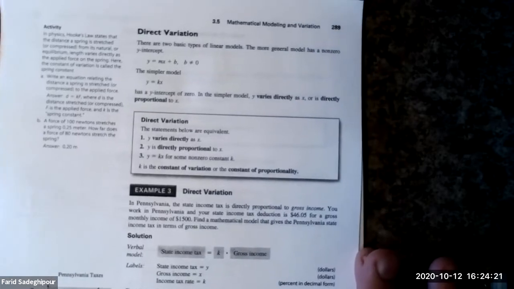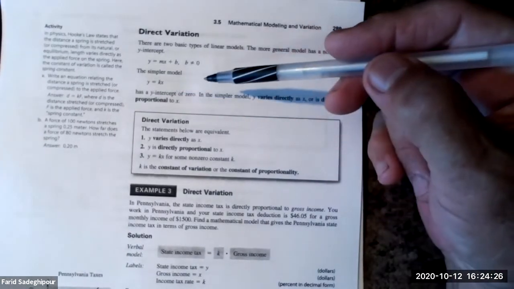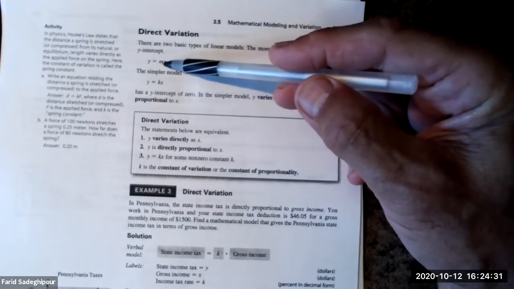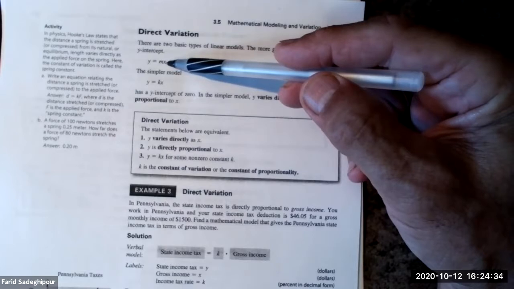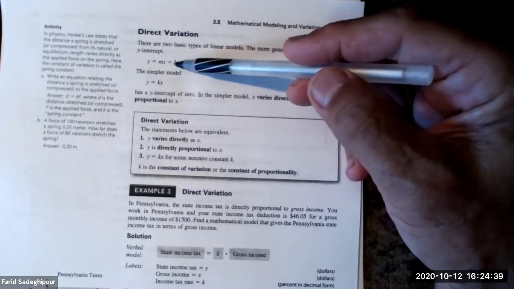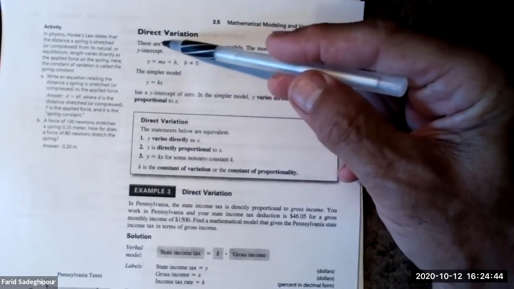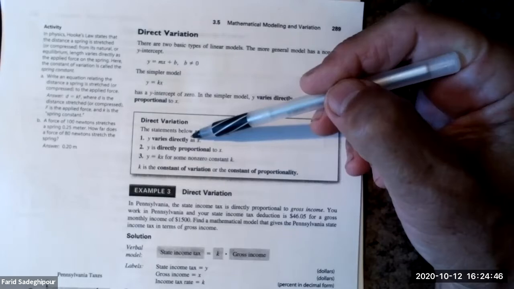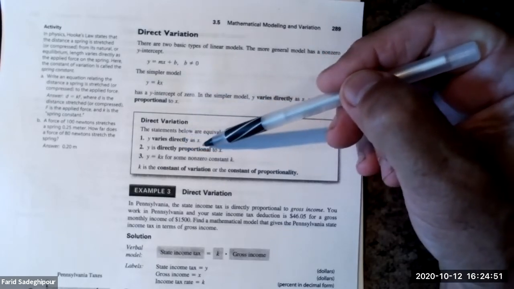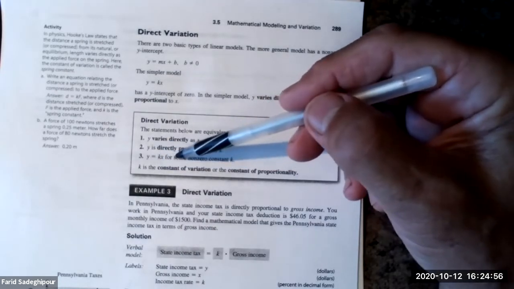Next is when you have a formula such as y equal mx plus b or y equal kx, there is always a correlation between the x and the y value. In this case, when you substitute the value for x to find the value of y, assume that you already have m and b. As x increases, the value of y also increases. So this is called direct variation. In direct variation, y varies directly as x, and you write it as y equal kx.